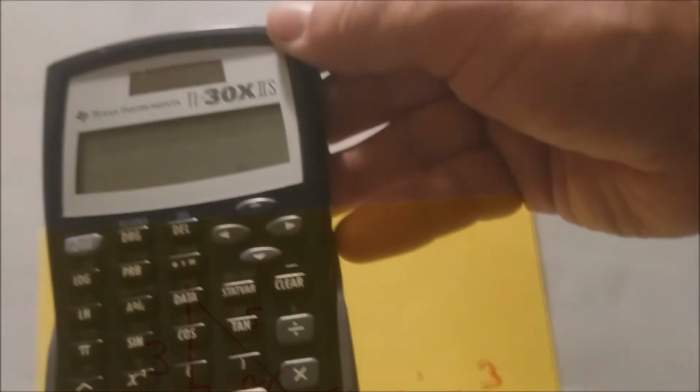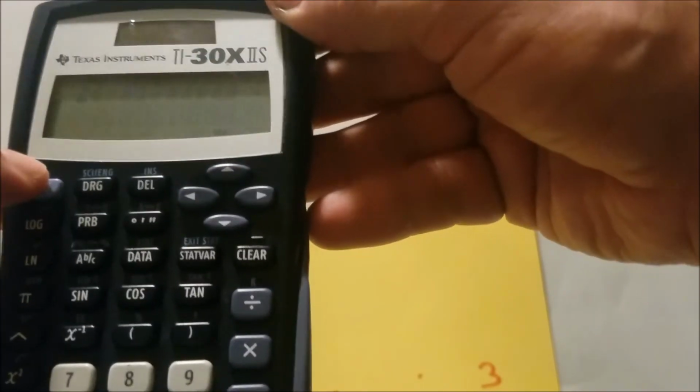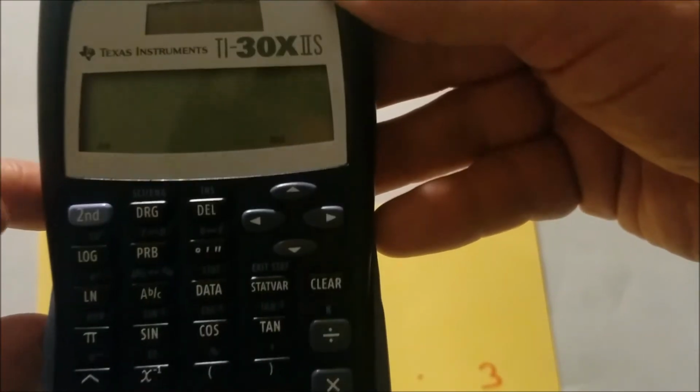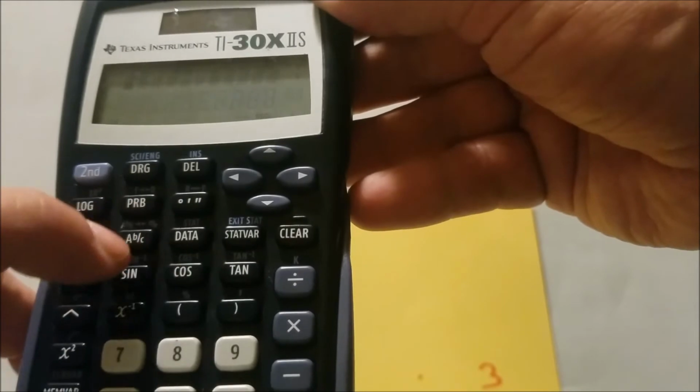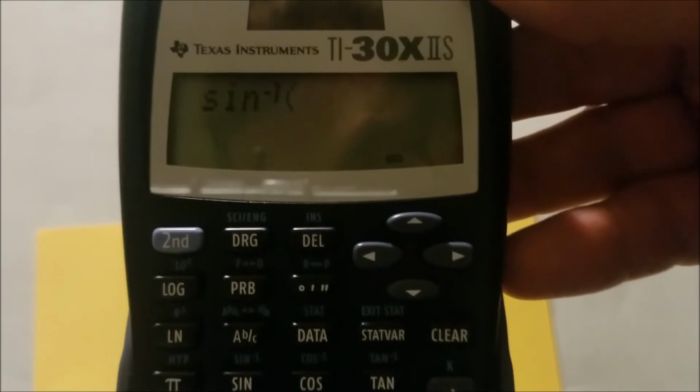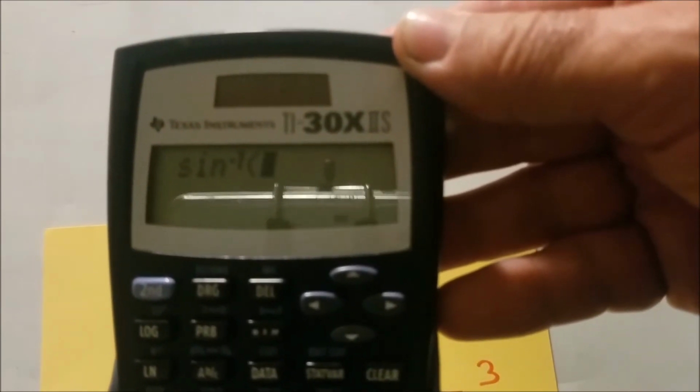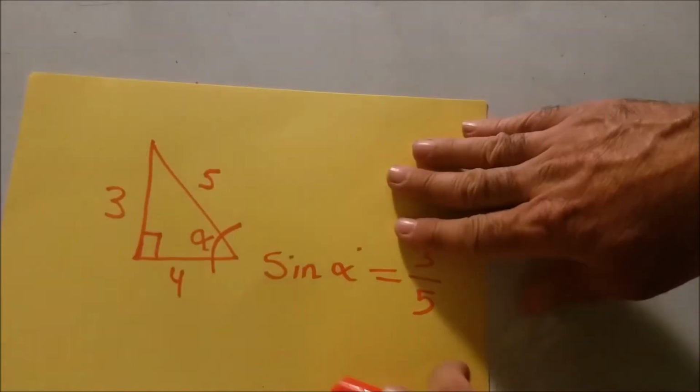Let's do it together. Right, so we're going to press second. Here's the second button, second. Right, and we'll press sine. And you notice that it has that -1. See that -1 on top? That's what you're looking for. Now I'm going to make a fraction. And when you make a fraction, you need to write it like this. So let me show you what it should look like. We want to put the fraction 3/5.